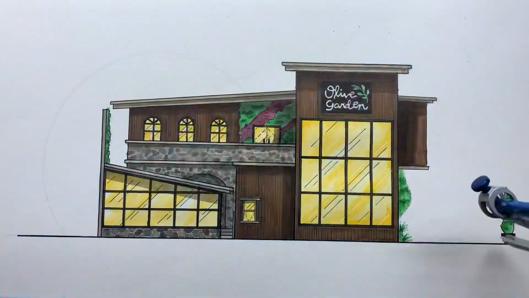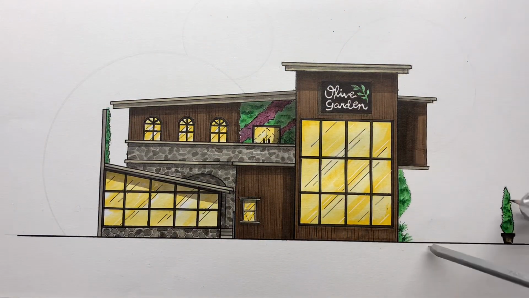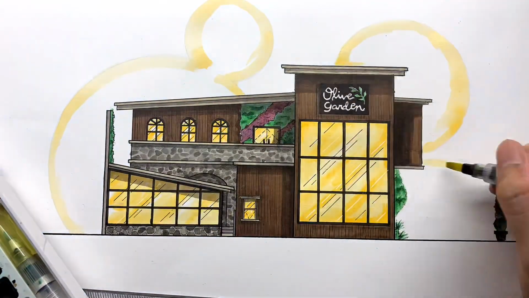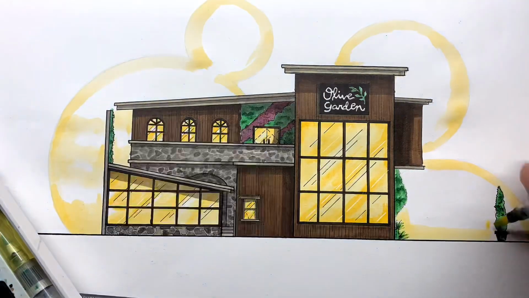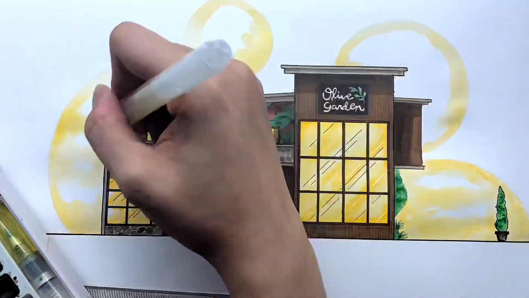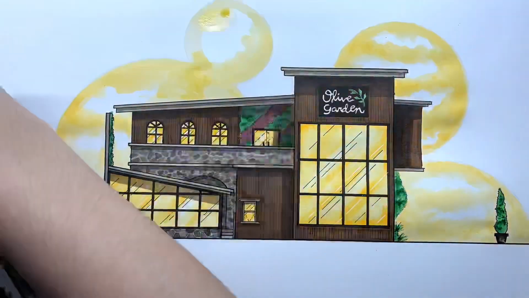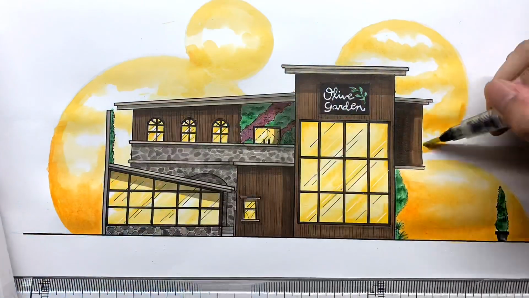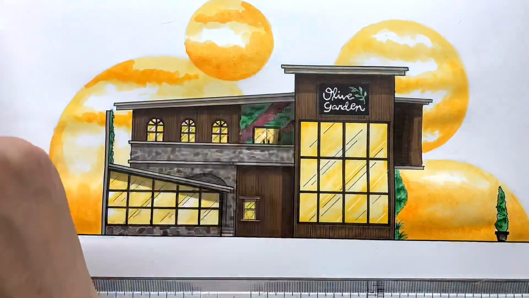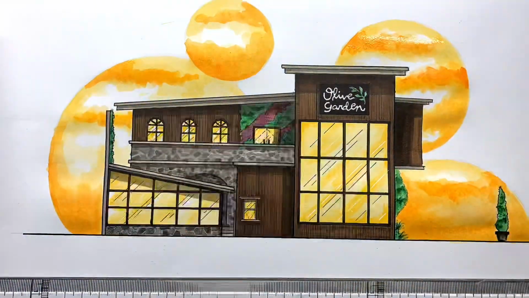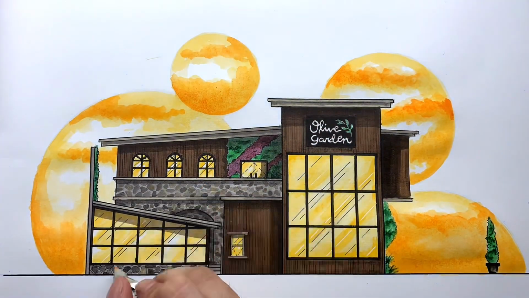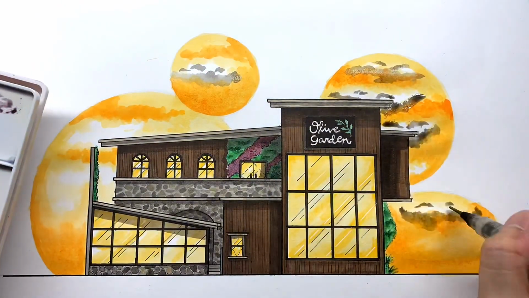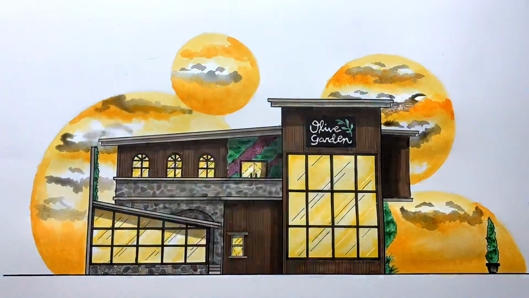I basically just made some shapes using my compass, and then I proceeded to color the shapes using yellow and some orange because I wanted a sunset type of thing. As you can see, I also left some unrendered parts because I want a clouds effect. The trick to drawing clouds on your architectural drawing is don't make them too fluffy or cloudy like in the cartoons. You just make them look like cirrus clouds, like a flat cloud.